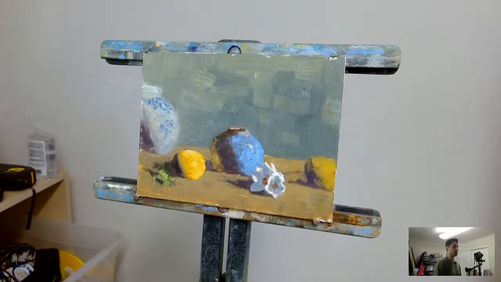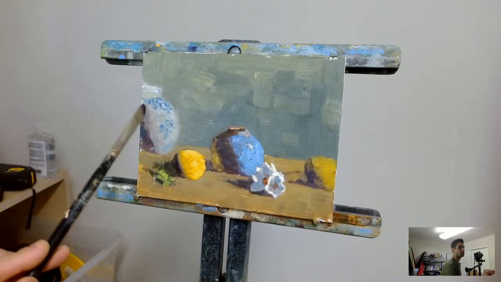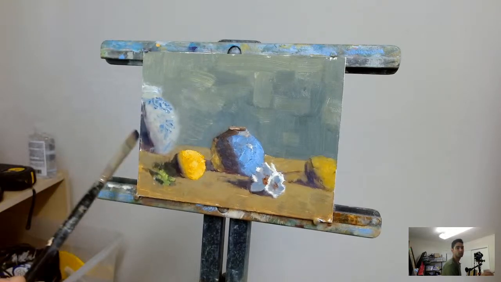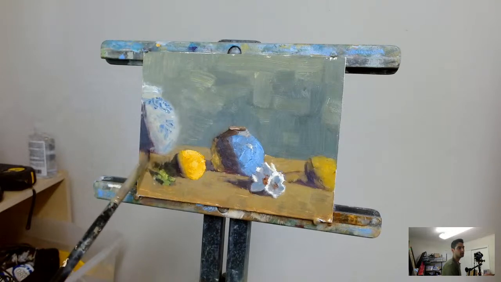Okay, so for now I'm going to leave it at this. Probably just add a little bit of color to this guy over here, to make it very solid.